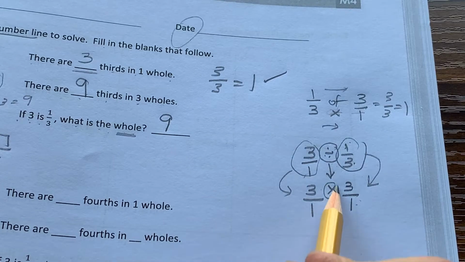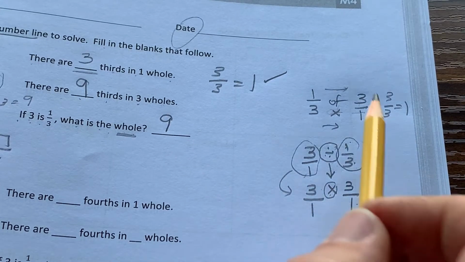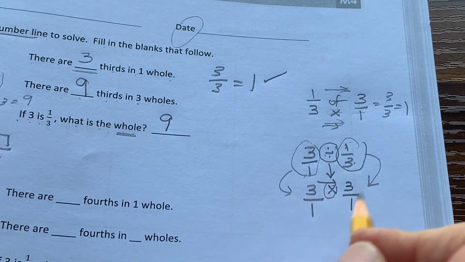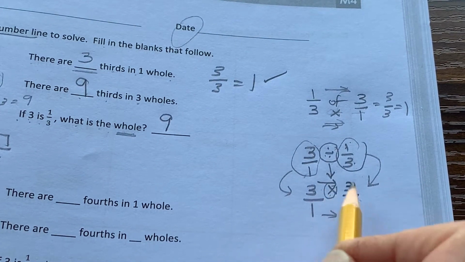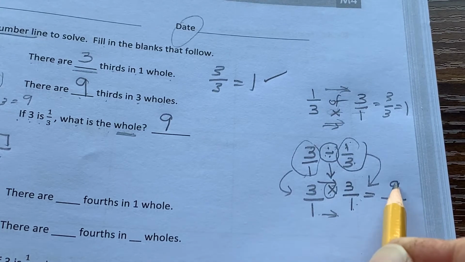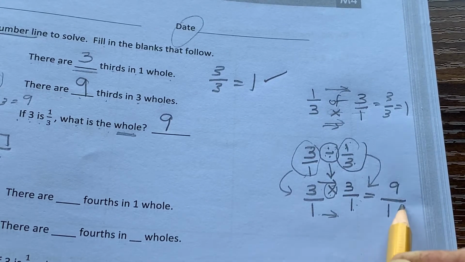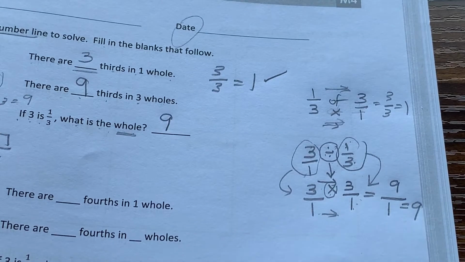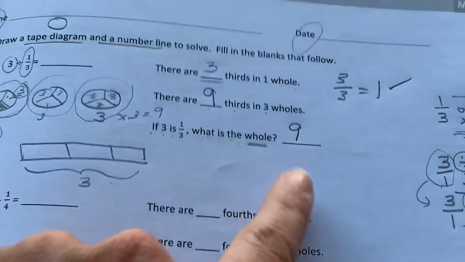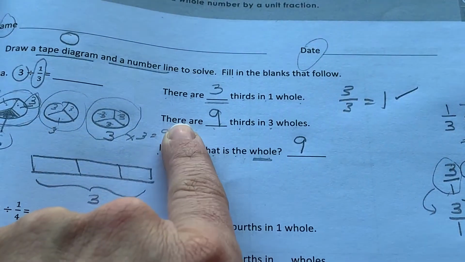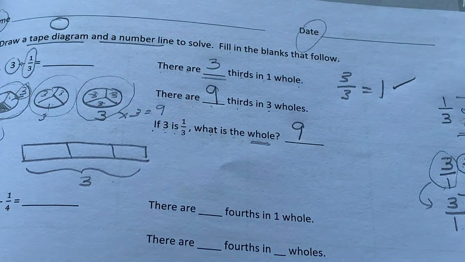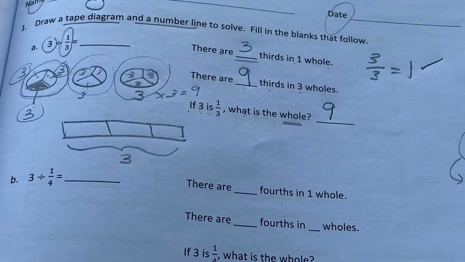Now it's a multiplication of fraction problem, and I can solve it the same way I did up here, multiplying straight across. 3 times 3 is 9. 1 times 1 is 1. 9 divided by 1 is 9. I'm done. We just solved the same problem that we got over here. There are 9 thirds in 3 wholes. Okay? So that's 2 ways to solve it.